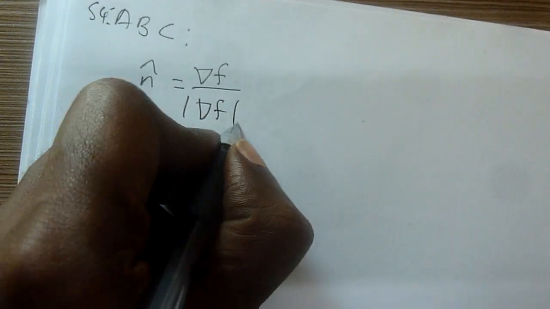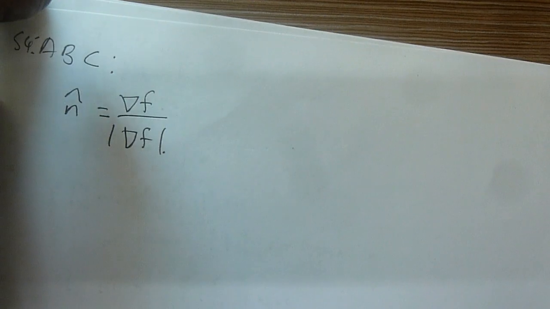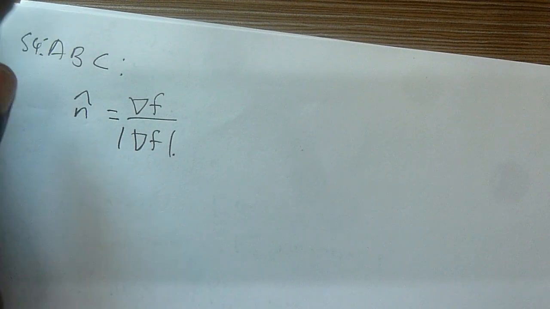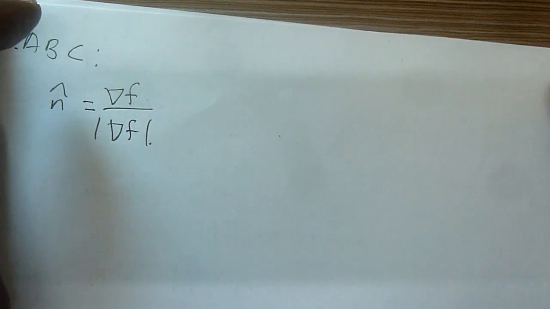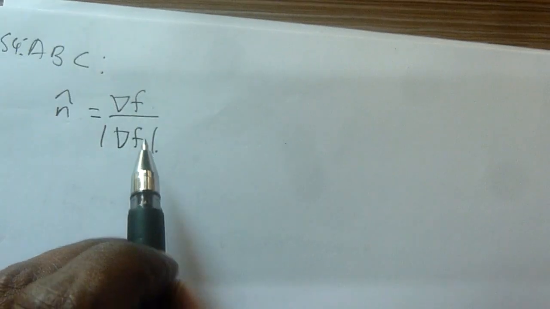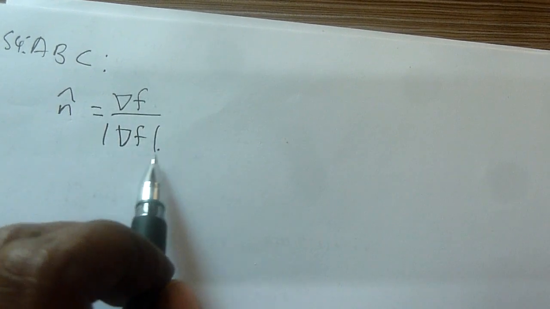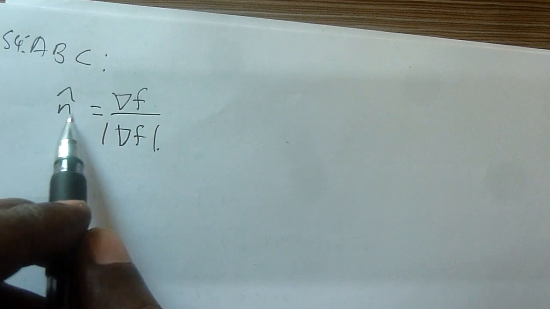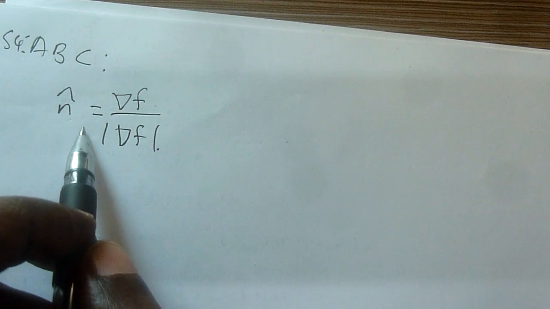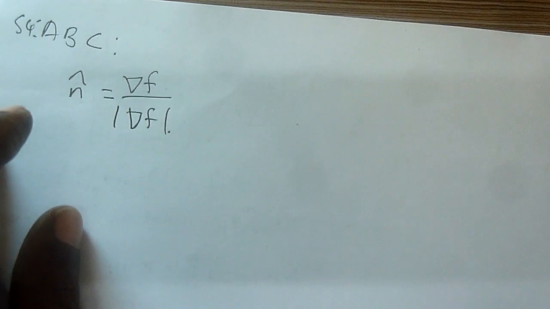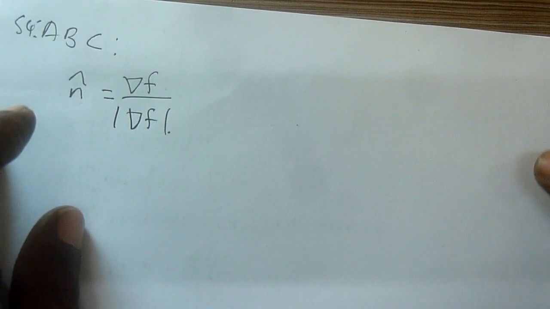Some students ask me this question: Sir, why does the normal unit suddenly change to this form? How can the unit gradient suddenly become a unit normal? I don't understand. It's a very good question, but I cannot give you a very lengthy explanation for this. I appreciate your curiosity.